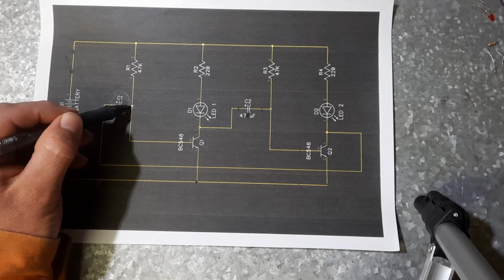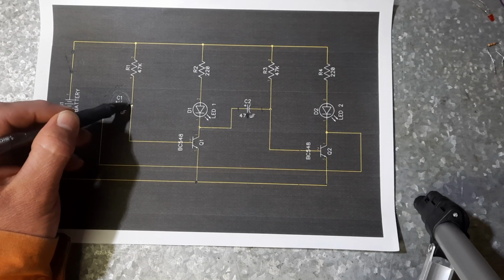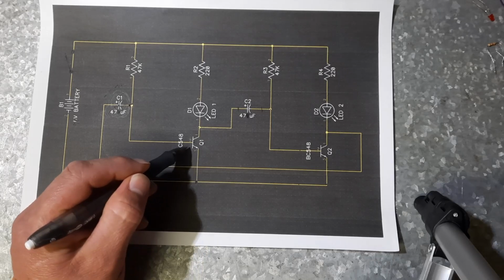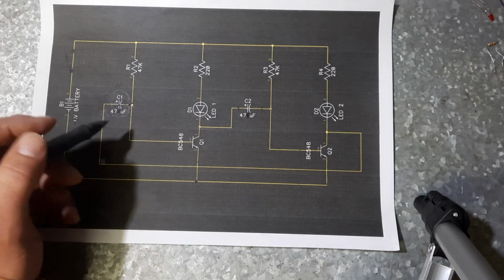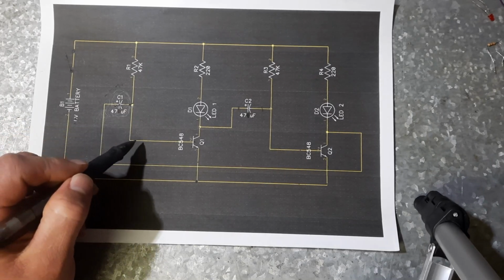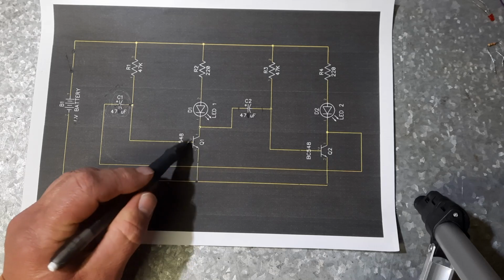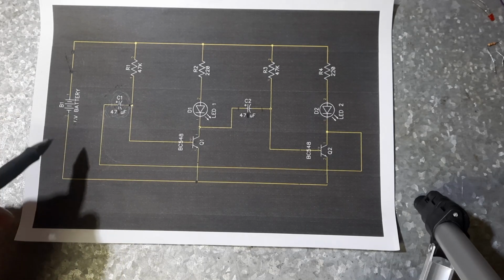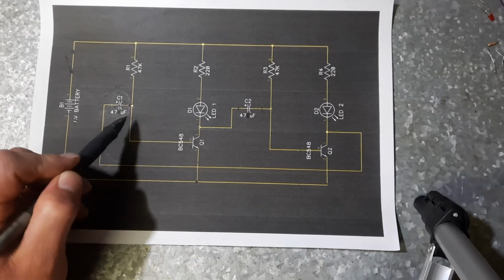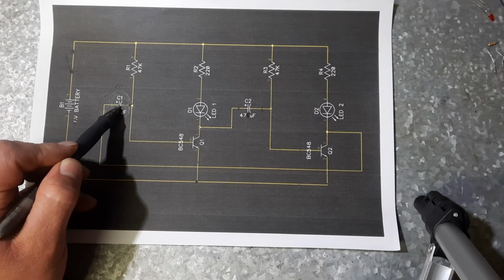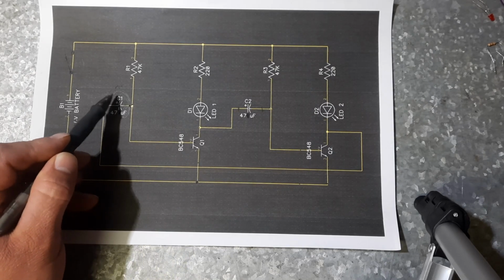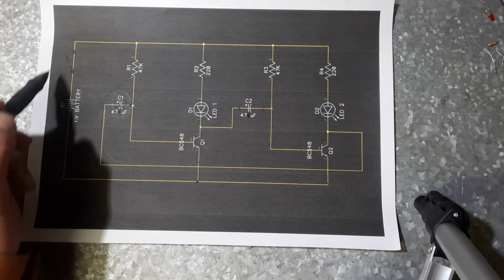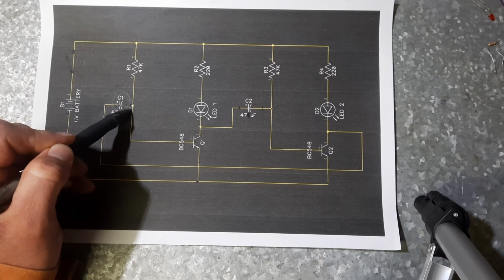So this looks like a negative to the base of this transistor. So while this is at the negative, this transistor is in its cutoff state. It'll keep looking like a negative to this until it goes to 0, until it completely discharges. And then this will look like a 0, and then this will start to take on a reverse charge. So this will start to climb up to 0.7 of a volt.